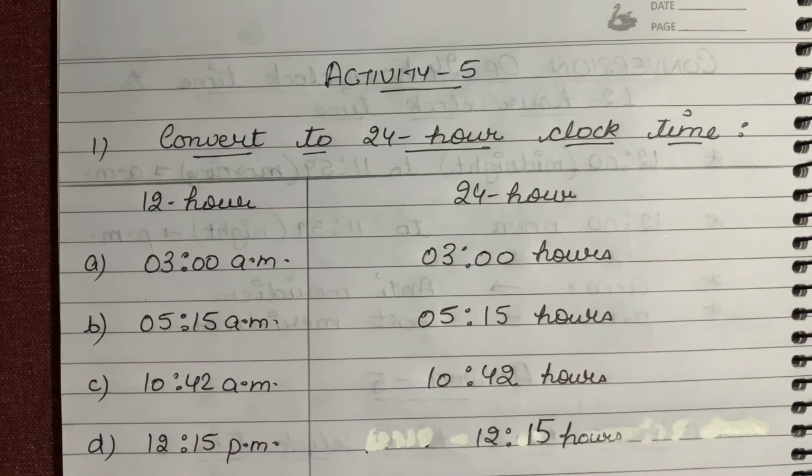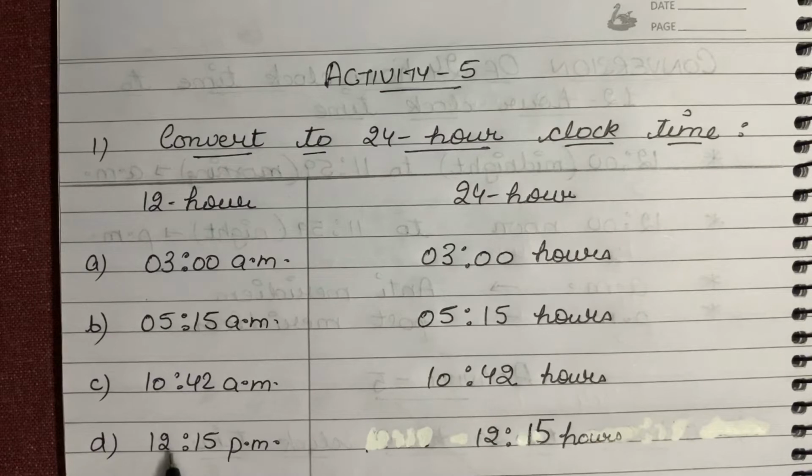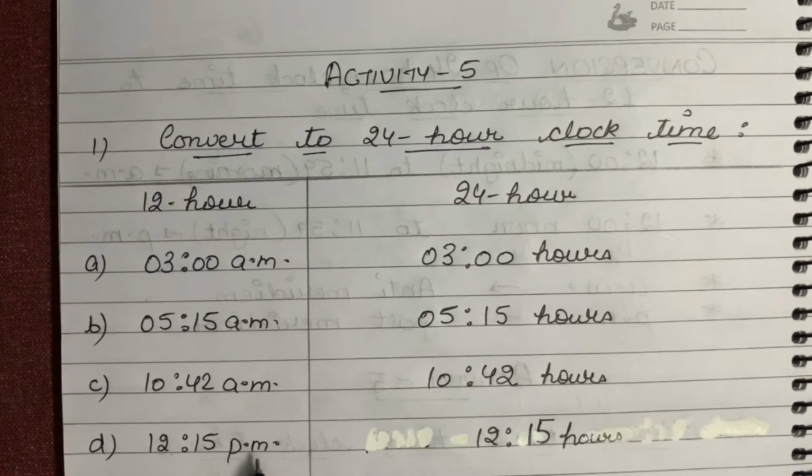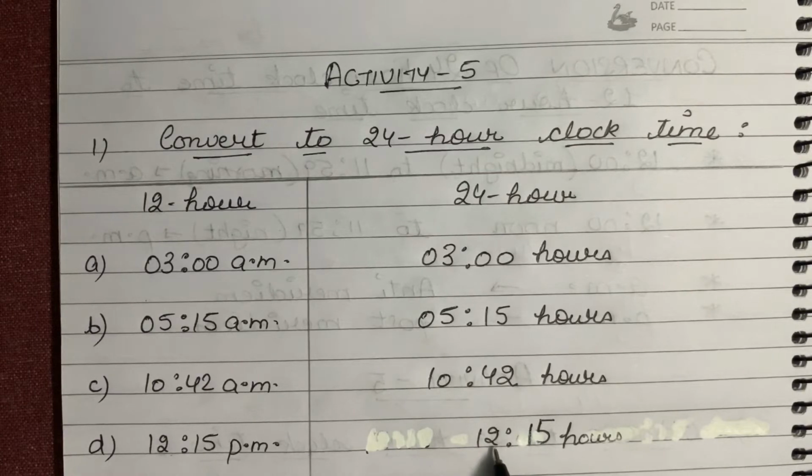Now students, D part is 12:15 PM. Here the time is given in PM. So when the time is given in PM, you have to add 12 hours. But here the time is already 12, so we will not add 12 hours. When the time is less than 12 and PM is written with that time, only then we will add 12. So in this case, we will not add 12. So the answer is 12:15 hours.